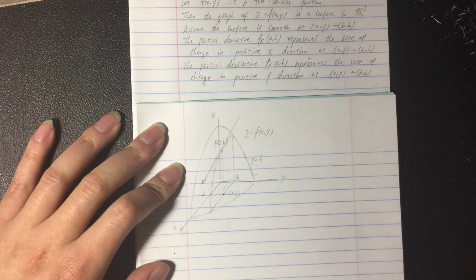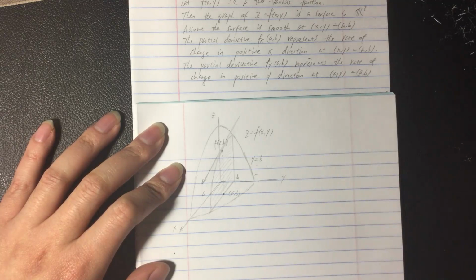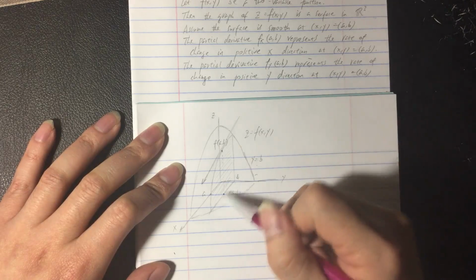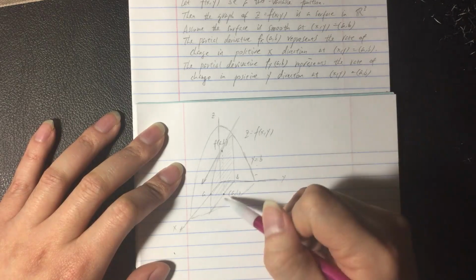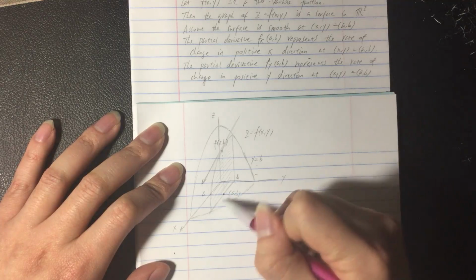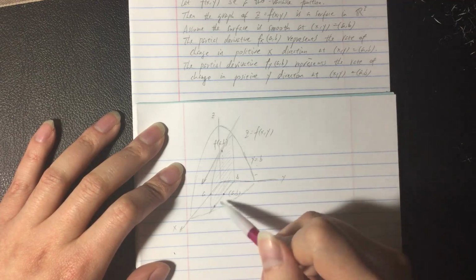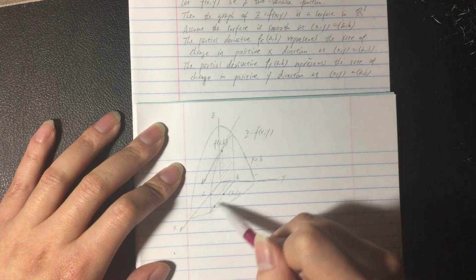How do we find the slope of a tangent line at one point? In general, we cannot find the slope of a tangent line at one point alone. In order to find it, we must pick a point that's very, very close to this point. So next, let's pick a point very, very close to this point in the positive x direction, say somewhere here.